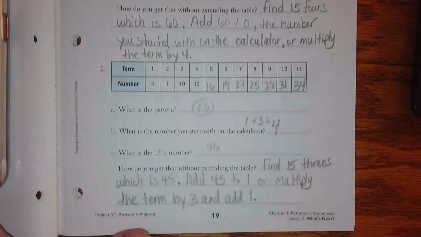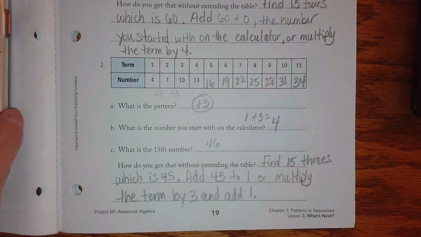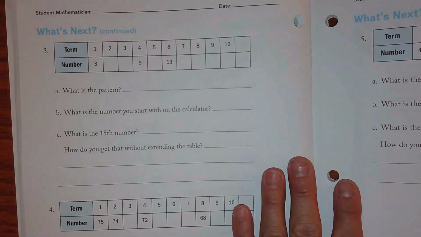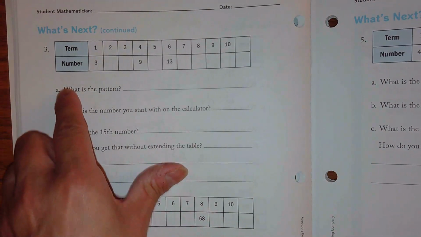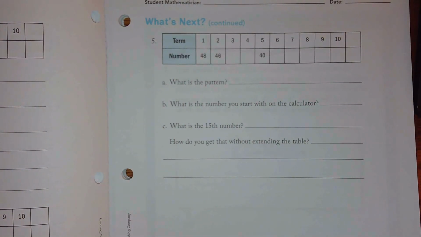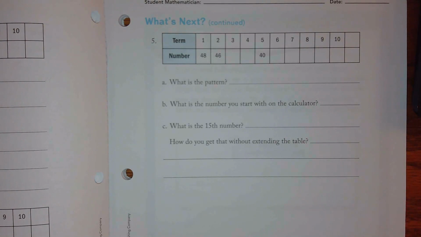Now what I want you to do is in your awesome algebra booklets, I want you to attempt numbers 3, 4, and 5. Keeping in mind you will have access to a calculator, make sure you're using the calculator properly, and then we will come back together as a class and discuss our answers to numbers 3, 4, and 5. Have fun!